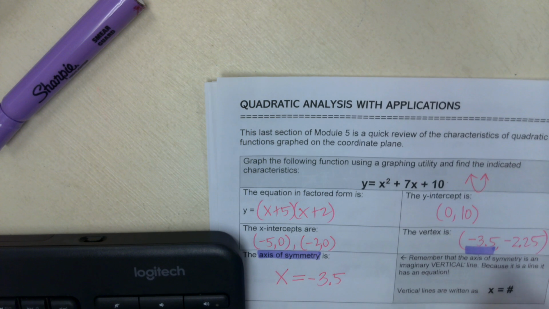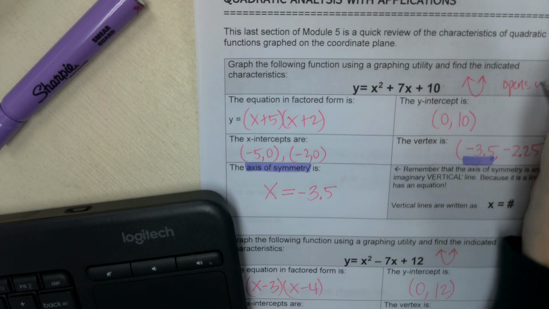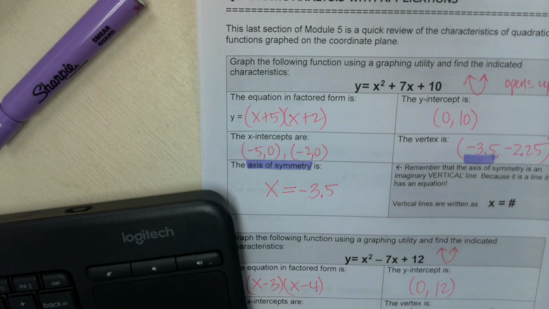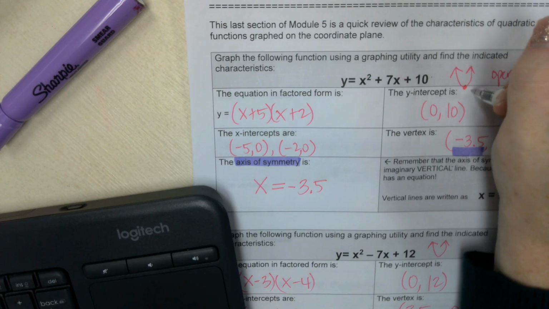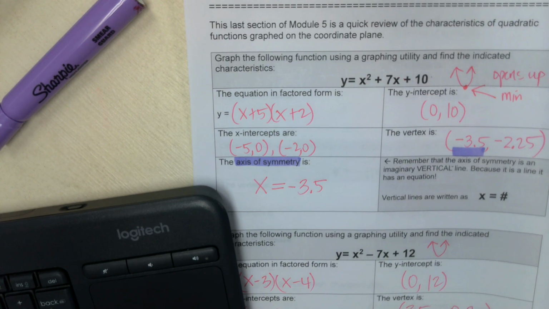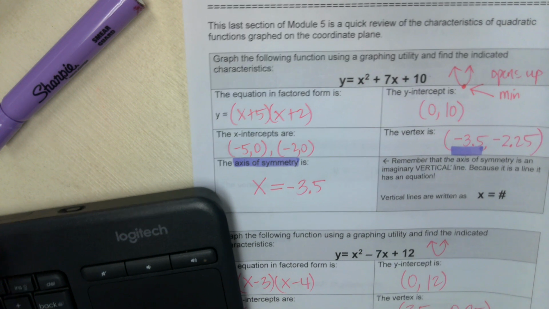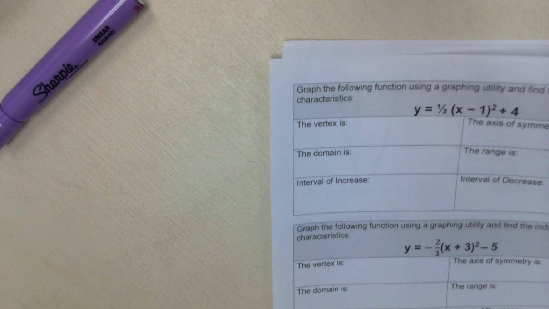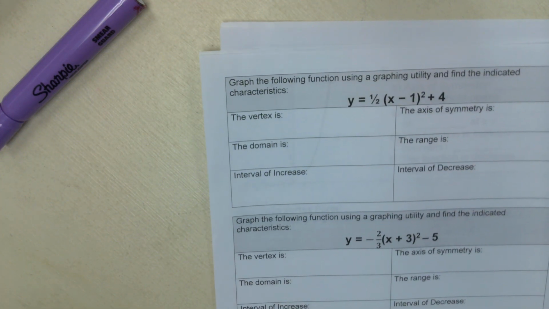Okay? Now, both of these functions were parabolas that opened up. Both of these open up. What then does this graph have? Does it have a maximum or a minimum? A minimum. Okay? So any graph that opens up right there has a minimum point. Any graph that opens down will end up having a maximum.